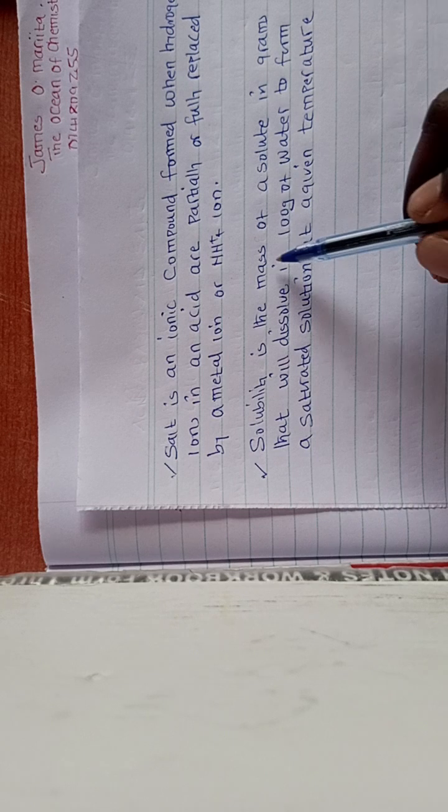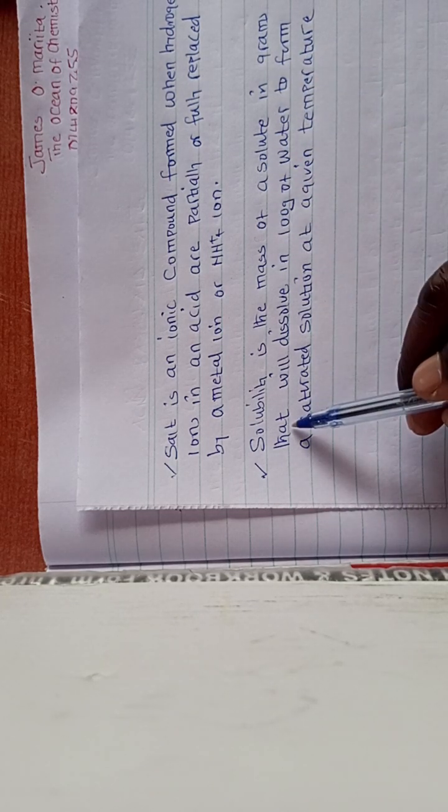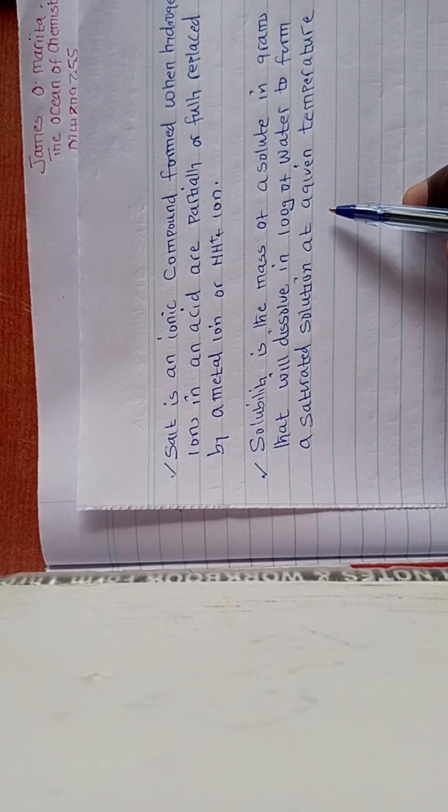So that's how you can define solubility: the mass of a solute in grams that will dissolve in 100 grams of water to form a saturated solution at a given temperature.